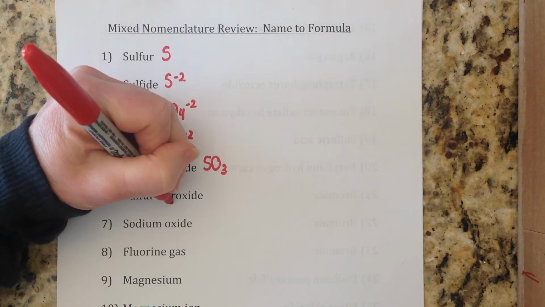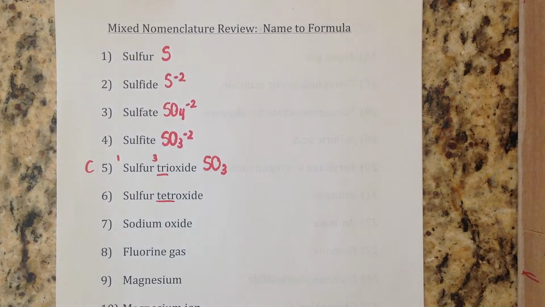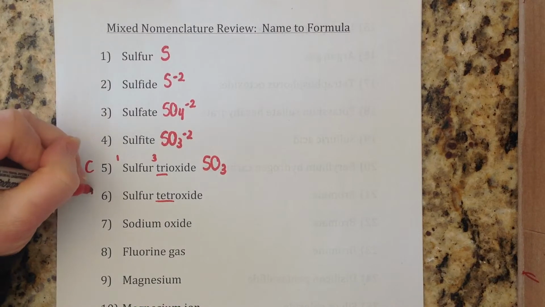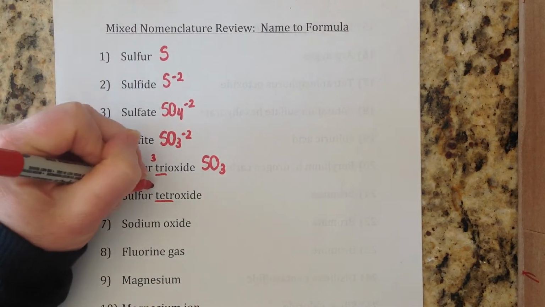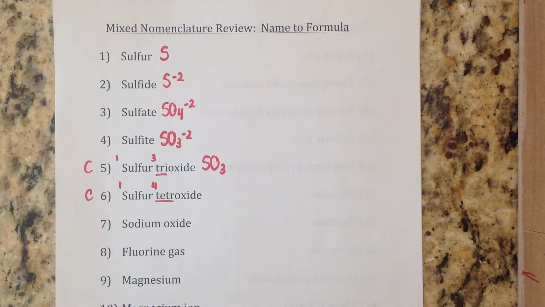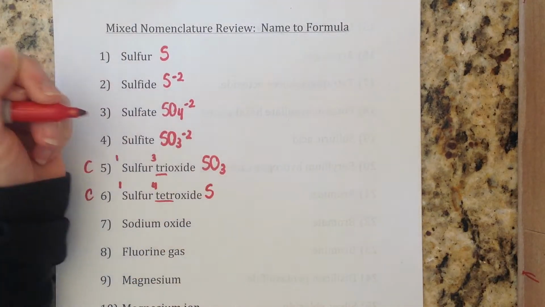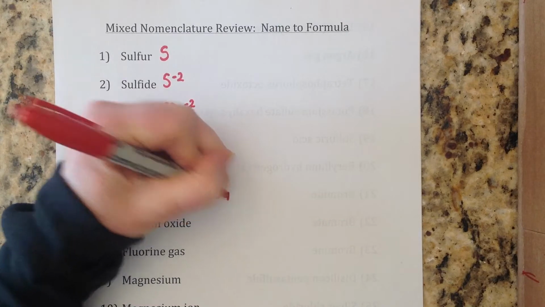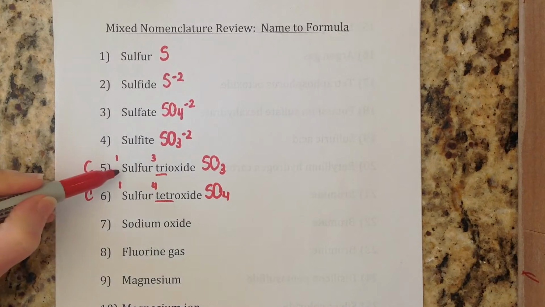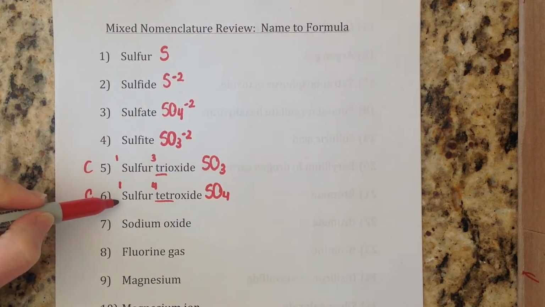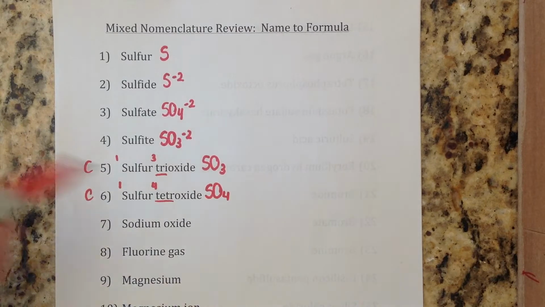And number 6, sulfur tetraoxide. Again, that prefix just really caught my attention, but the fact that it's 2 nonmetals makes it a covalent compound. So I'm going to put a little C out here to the side for covalent, and I know that there is 1 sulfur and 4 oxygens. So likewise, I'm going to write 1 sulfur and 4 oxygens. And if you'll remember, for covalents, we like to say that our prefix becomes our subscript, keeping in mind that if there's only 1 of the first element, like here, we don't use mono. If there's 1 of the second one, we do use mono.